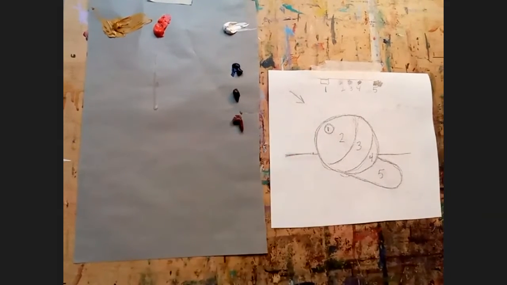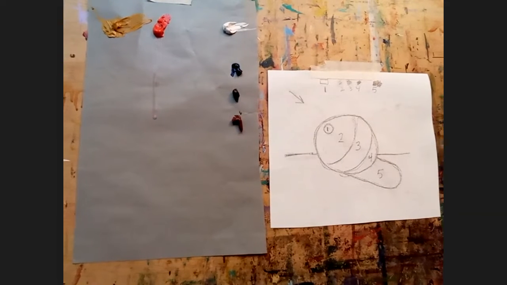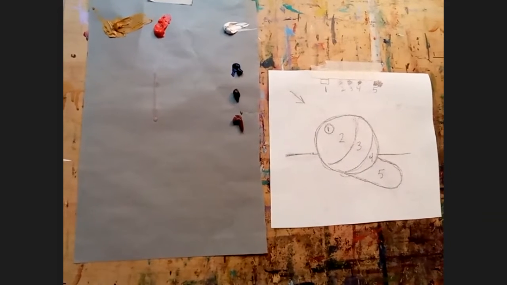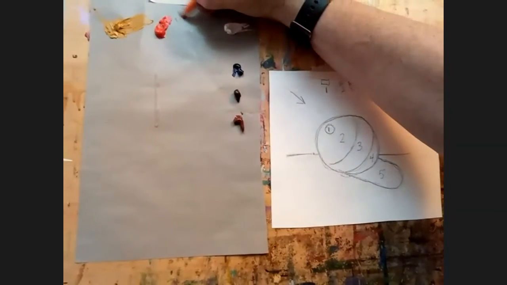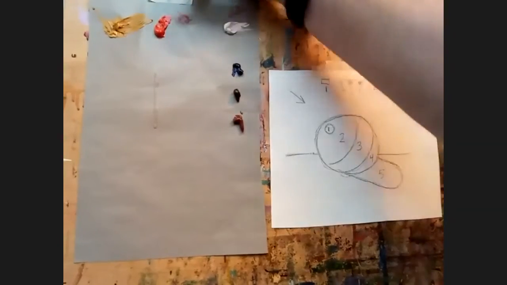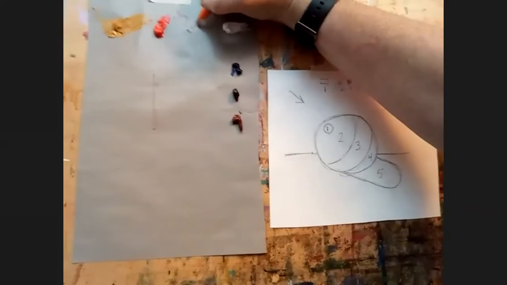Here's really what I want you to think about. Yeah, I'll take a picture. My lighting's a little off today. I don't know why. Here. White. Add red. White. Got it, or just add red.